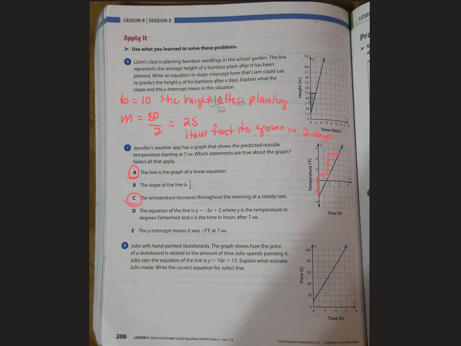So there is that. The slope is 8 over 2, so it's not -3, so that one's not right. But the y-intercept is at -3 at 7 a.m. That's right here, and that is true, so that one is true there.